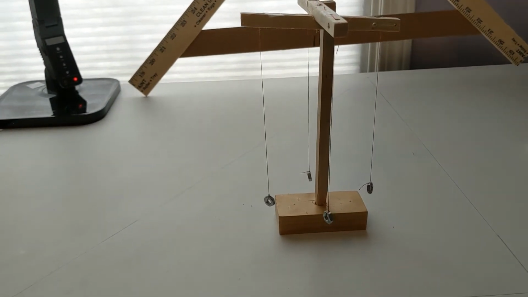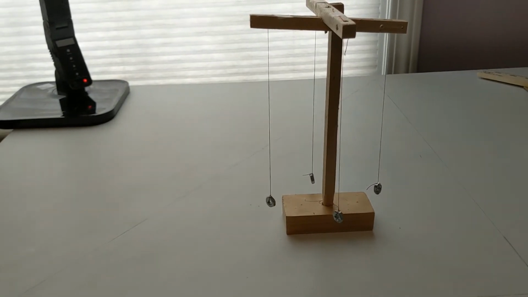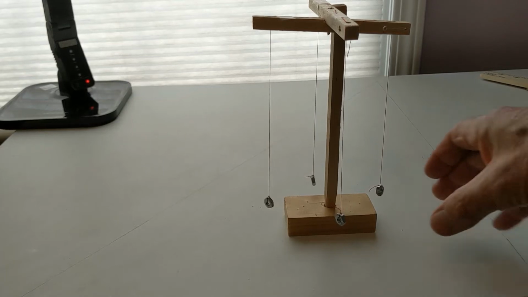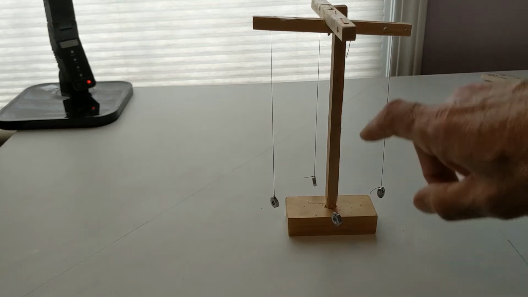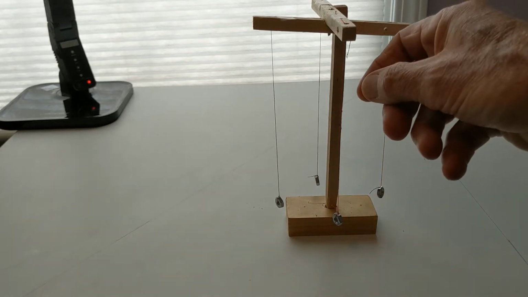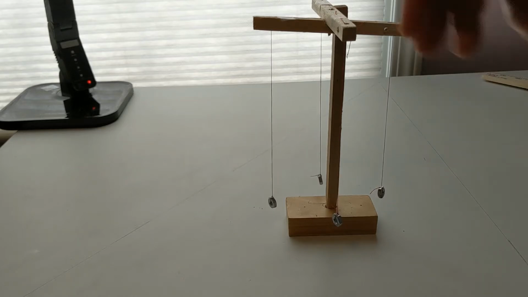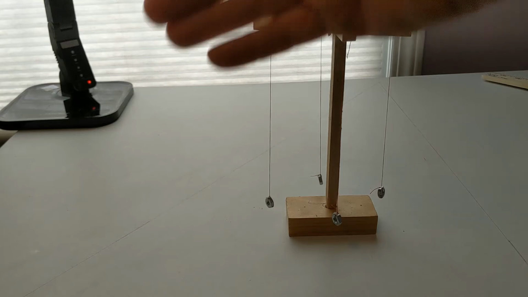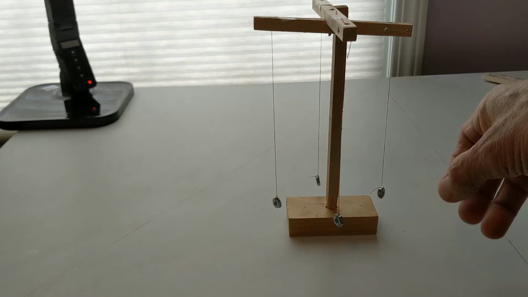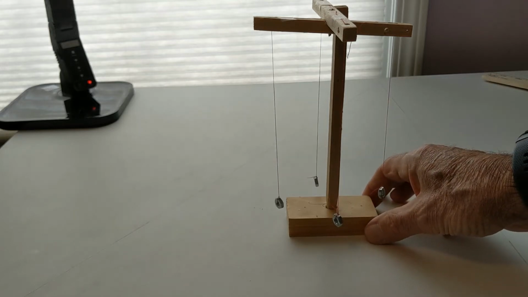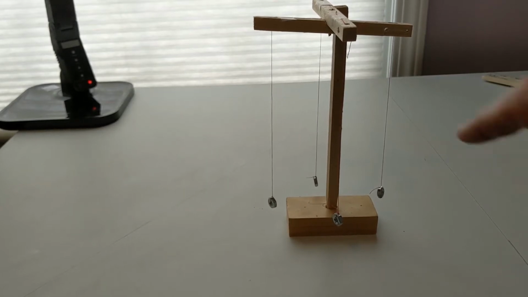Let me move this out of the way. It's called a Groma, and it allows you to use these 2 plumb lines, and it's just a weight on a string. The top has a 90-degree angle, so that these strings going this way are exactly 90 degrees to these strings going this way.